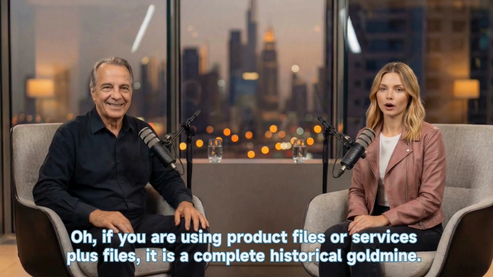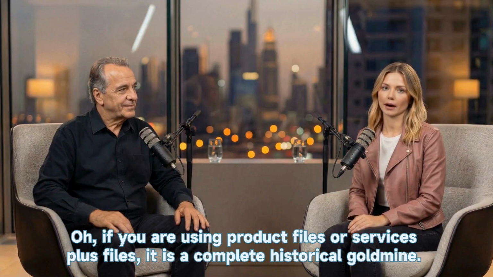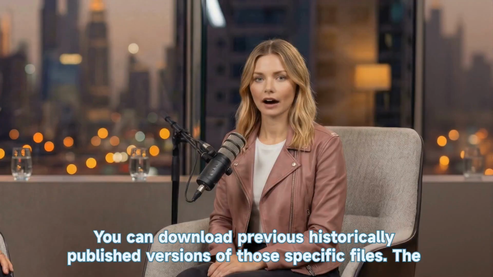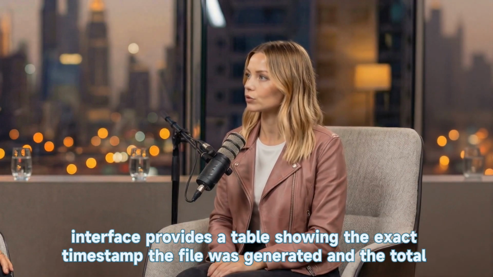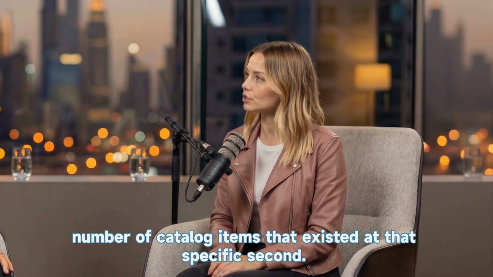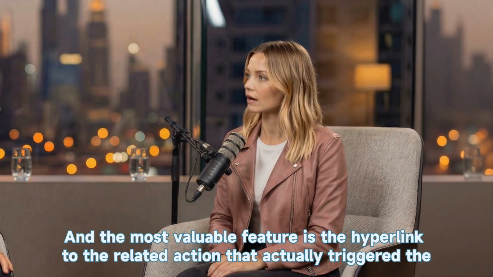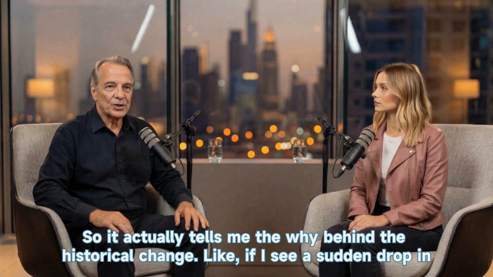Oh, if you are using product files or Services Plus files, it is a complete historical goldmine. You can download previous historically published versions of those specific files. The interface provides a table showing the exact timestamp the file was generated and the total number of catalog items that existed at that specific second. Wow, it's detailed. And the most valuable feature is the hyperlink to the related action that actually triggered the update. So it actually tells me the why behind the historical change.